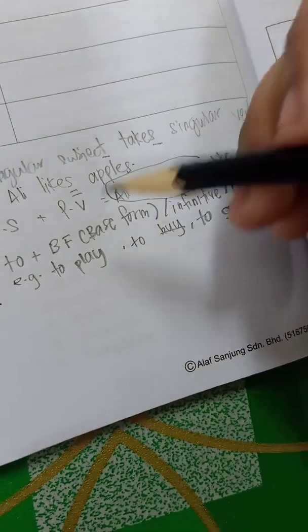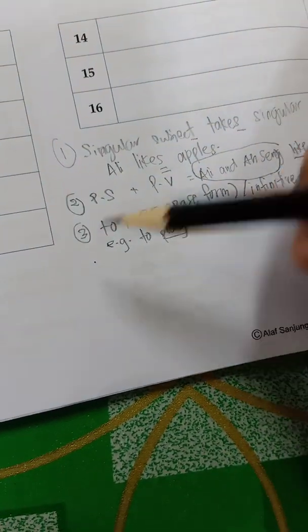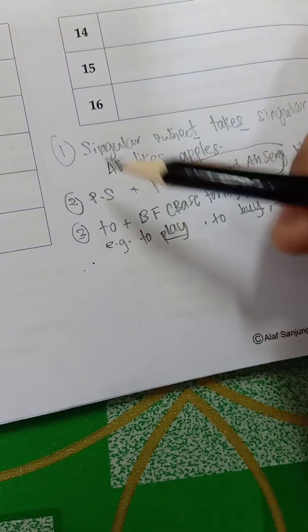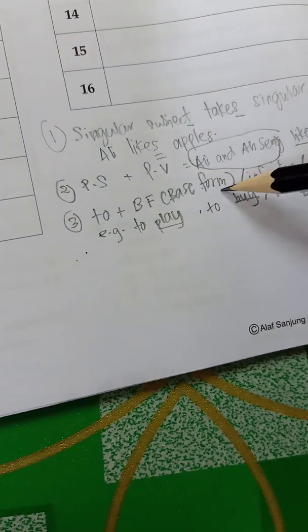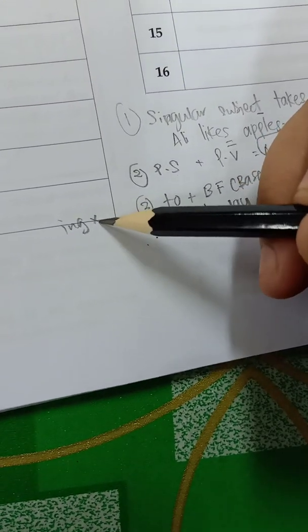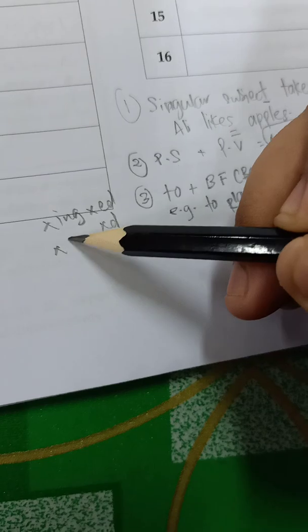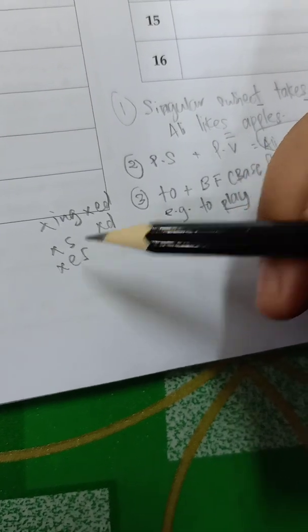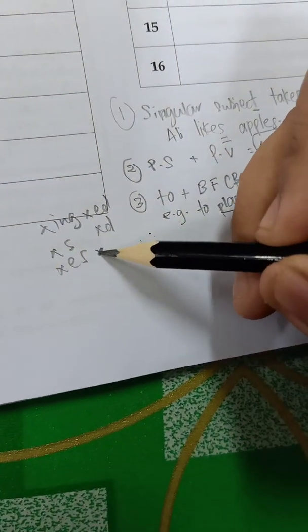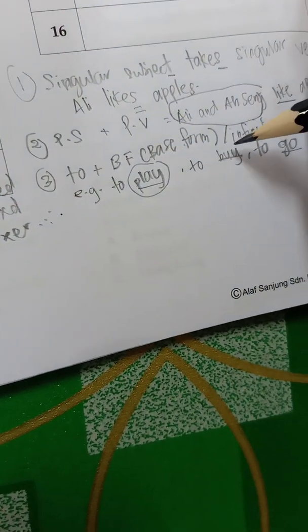All of these are verbs. What are verbs? Verbs are kata kerja, the action words. BF, base form, means you don't add ing, no ed, no d, no s, no es, no er, and so on. Just the base form.